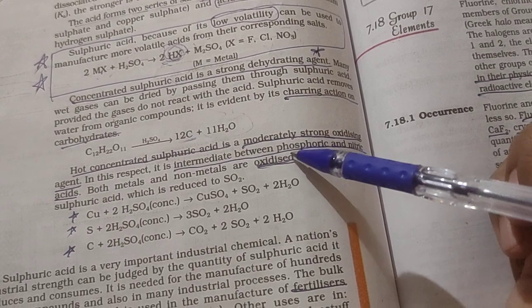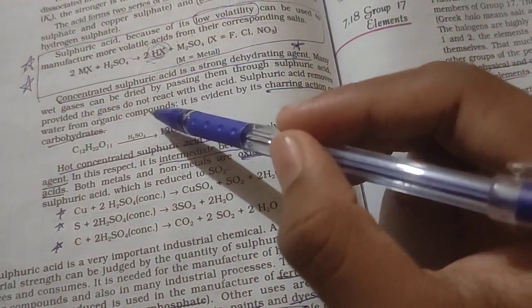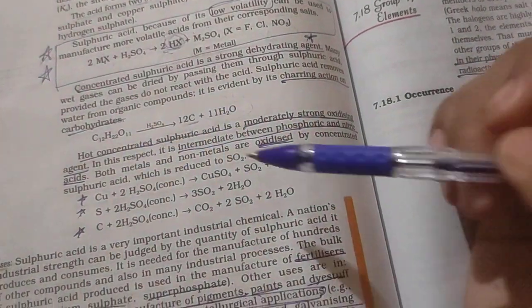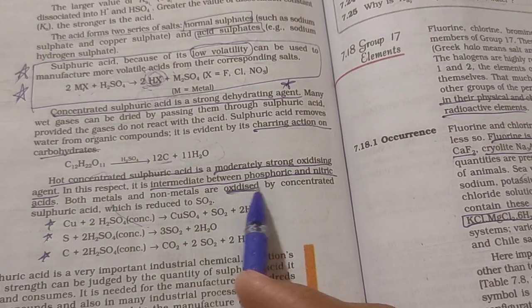Okay, that is, phosphoric acid is more dehydrating than sulfuric acid, and sulfuric acid is more dehydrating than nitric acid. But both metals and non-metals are oxidized by concentrated sulfuric acid.